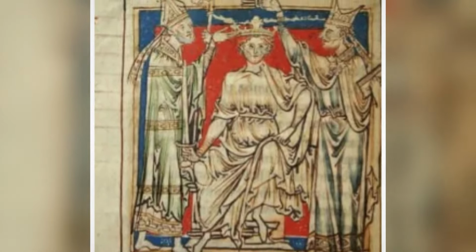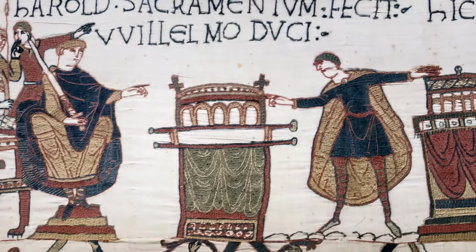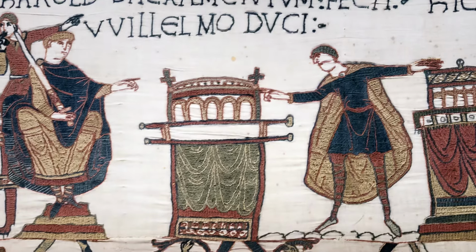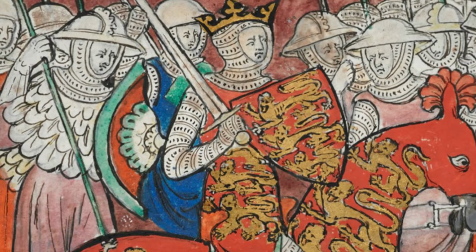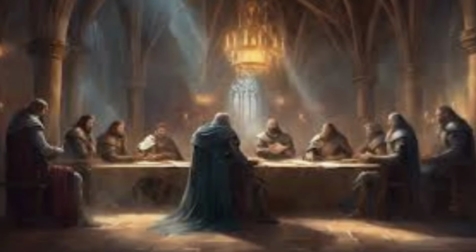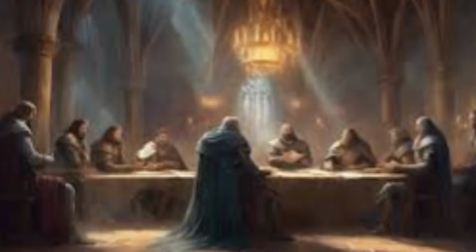for the country. One of the most immediate and visible changes William brought to England was the introduction of feudalism. In Normandy, William had developed a highly organized feudal system, where loyalty to the ruler was rewarded with land, and landholders were expected to provide military service. William replicated this system in England to secure his hold on power.